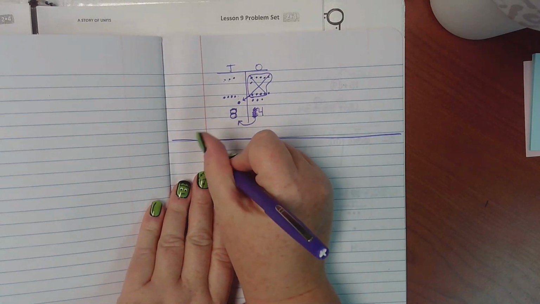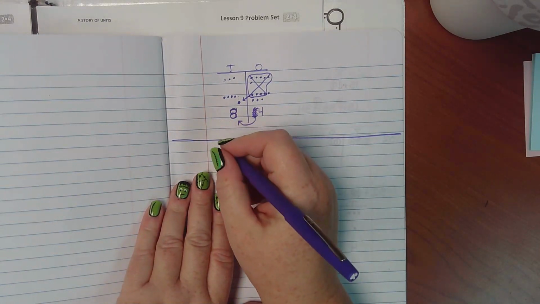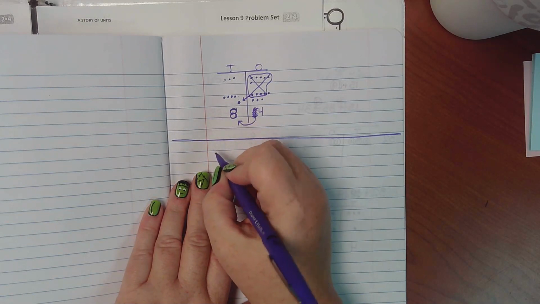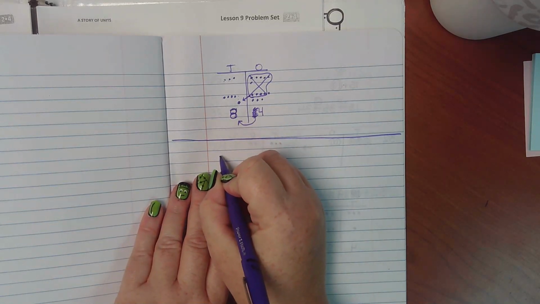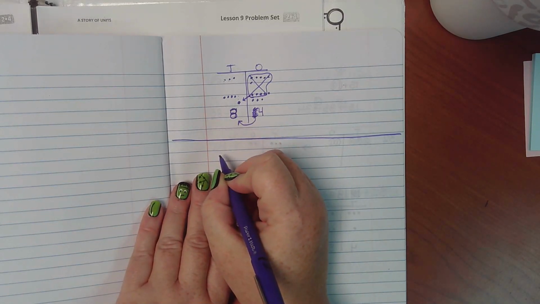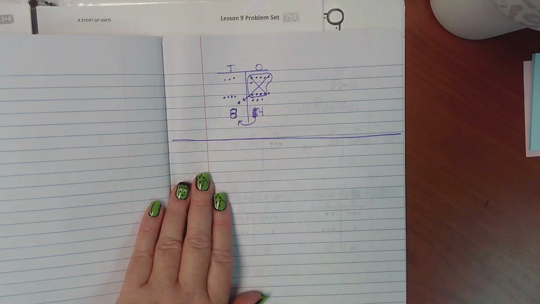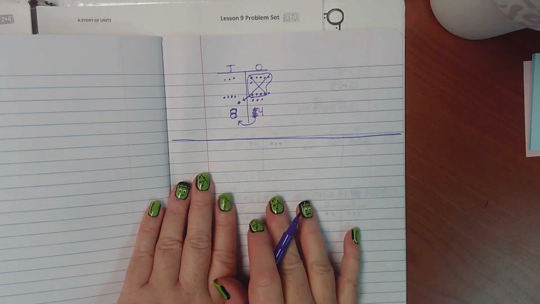Last week we talked, you can use a pencil if you don't want to use your pen, that's fine. Last week we talked about adding, okay, then it's probably not the right thing. You're going to need to go sit down, okay? We're doing our math right now.